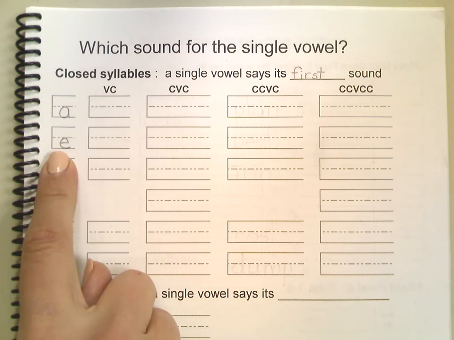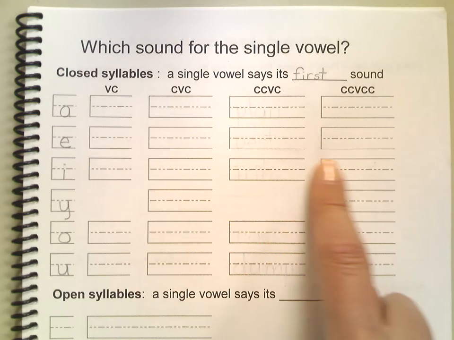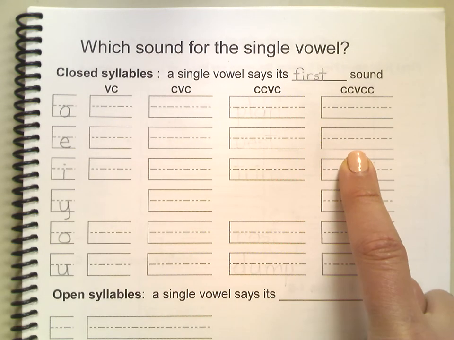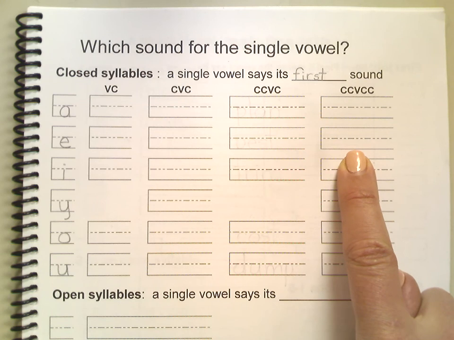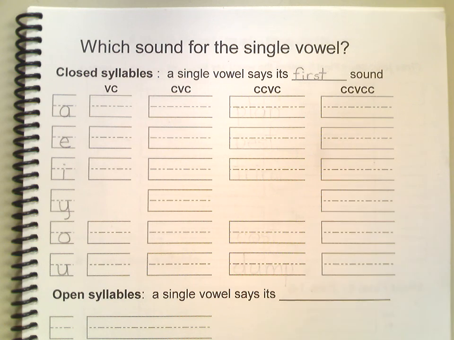Good, we used our short e. So find your short e. Go over to the last column there. And those letters at the top, it means we've got 2 consonants before the vowel and 2 consonants after the vowel. Those are what the C's and V's mean. All right, go ahead and write and mark, if you need to, slept right there.